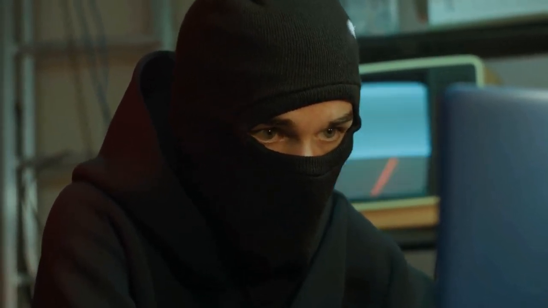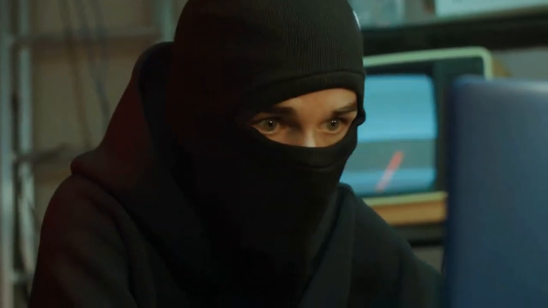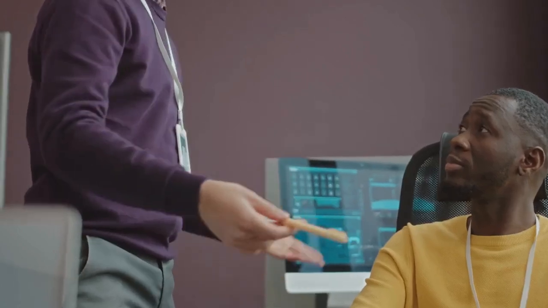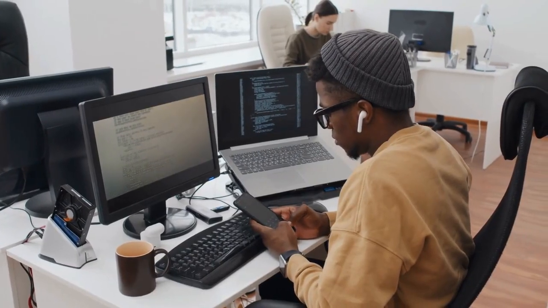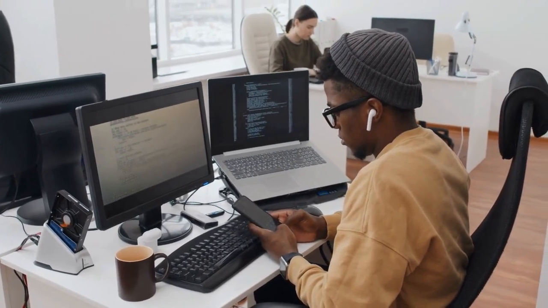7. Data encryption. Why it's important. Protects data from unauthorized access, even if it is intercepted. Implementation. Encrypt sensitive data both in transit, using protocols like TLS, SSL, and at rest, using disk encryption or database encryption. Use strong encryption algorithms and manage encryption keys securely. Regularly review and update encryption practices to align with current standards.